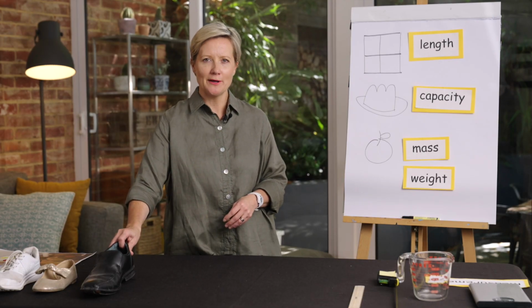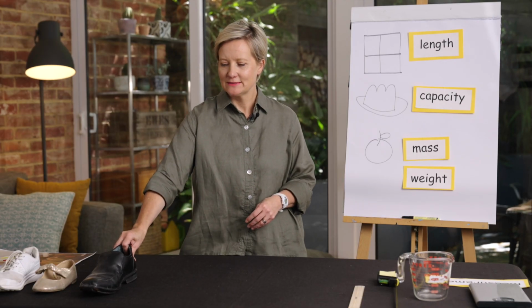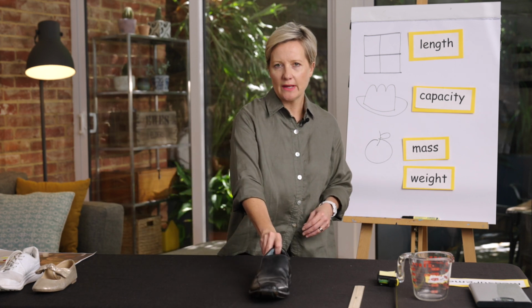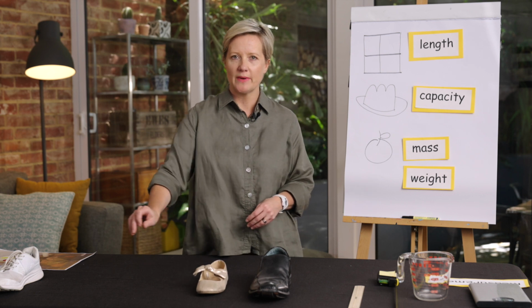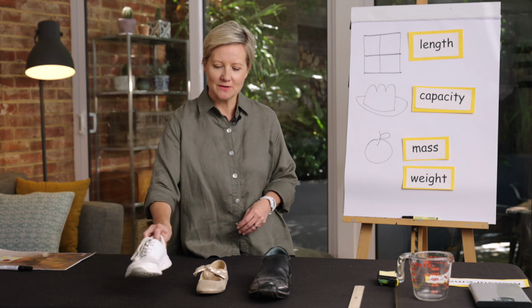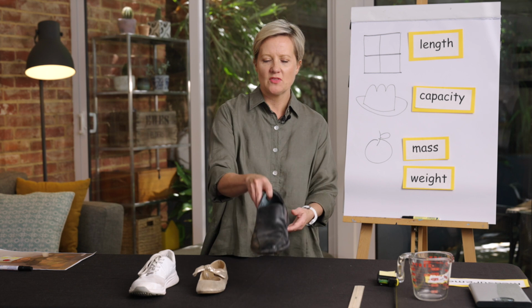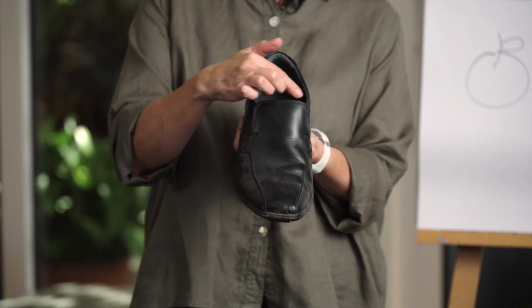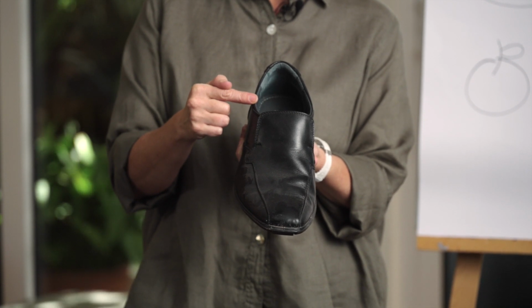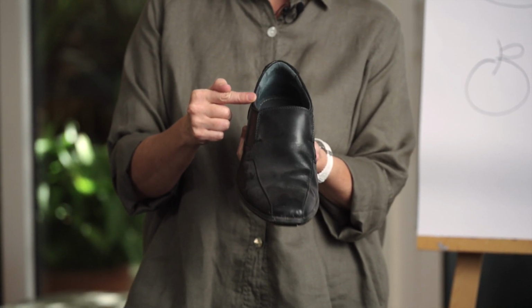Can you think of the reasons why we need to measure things? You might be wondering why I've got these shoes here. I'm wondering if you can tell which shoe is just right for me. Let's take a closer look. This shoe is long and wide. I think this one might be too big for me.